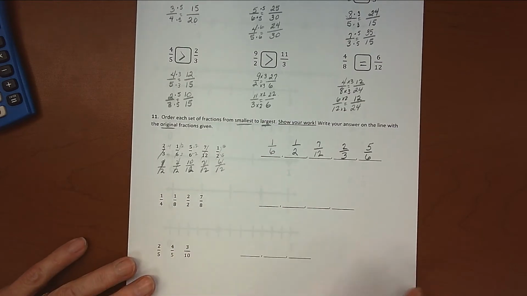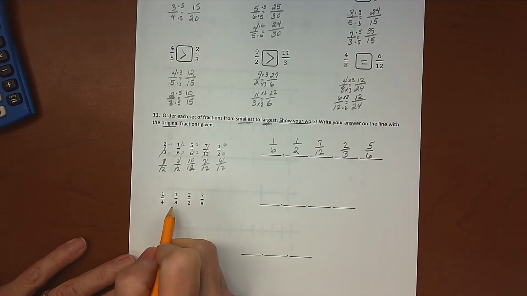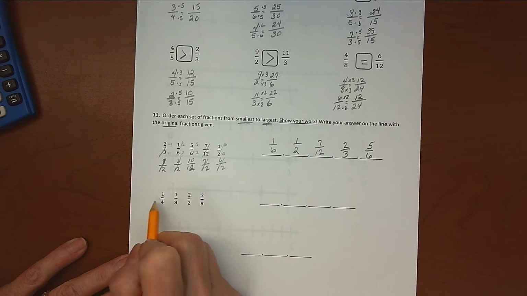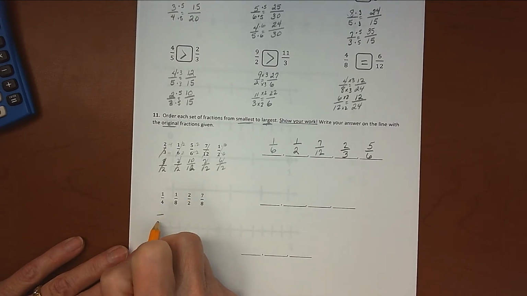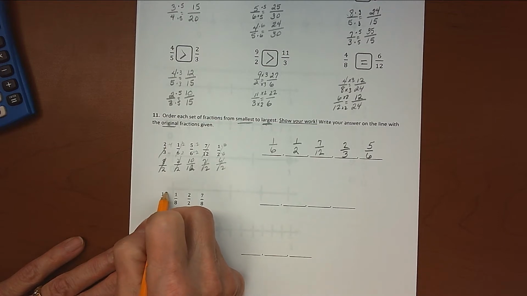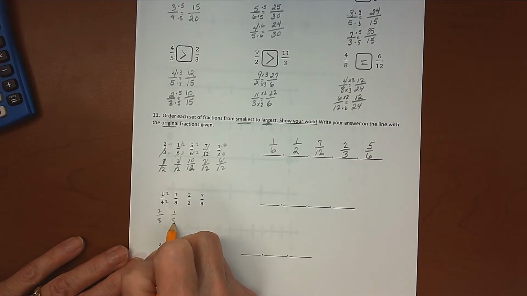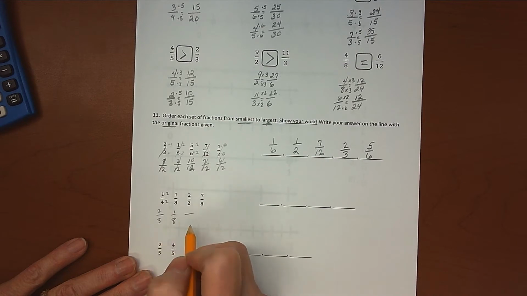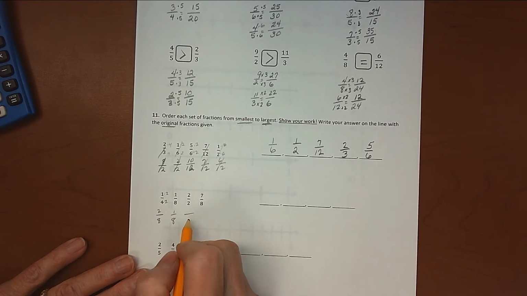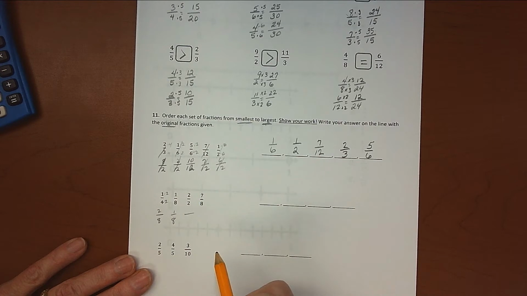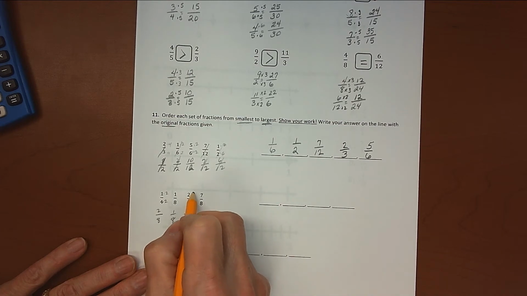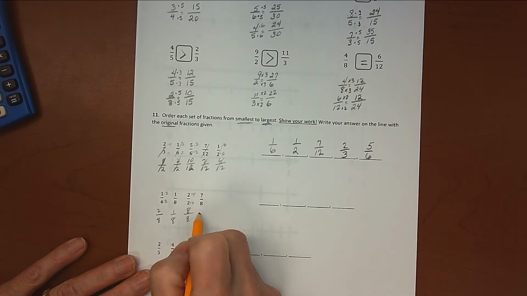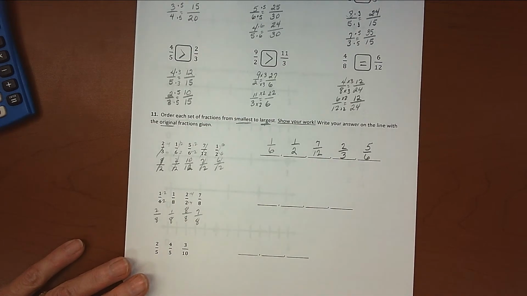Alrighty, let's look at the next one. We've got fourths and eighths. I know that all of these can be converted to eighths, so we'll go with eighths. So in order to make 1/4 eighths, we have to multiply by 2, so 1 times 2 is 2. 1/8, of course, is already in eighths. 2/2, I can see right off the bat that 2/2 is a whole, so it's going to be the largest one here, but we'll do it anyway. To make this eighths, we have to multiply by 4, so we multiply by 4 up here, so that's 8/8, and then 7/8 is already in terms of eighths.